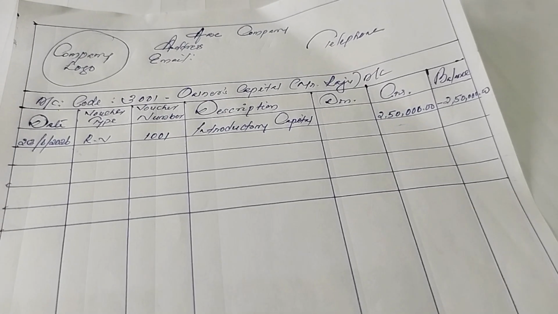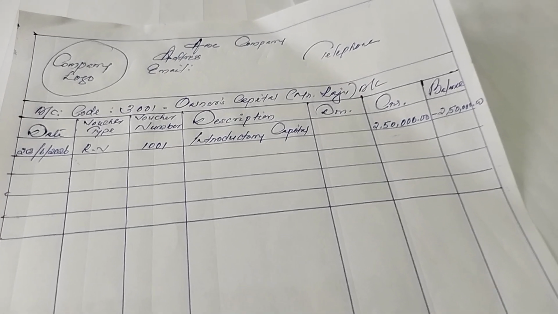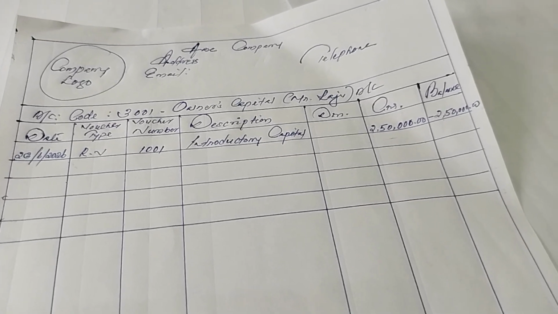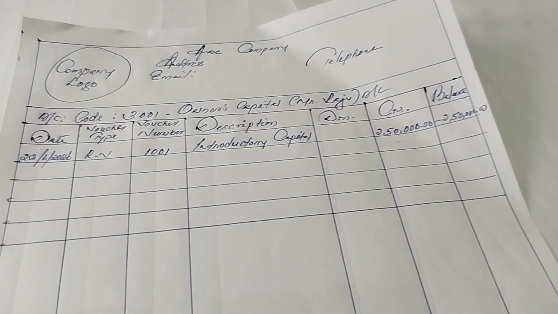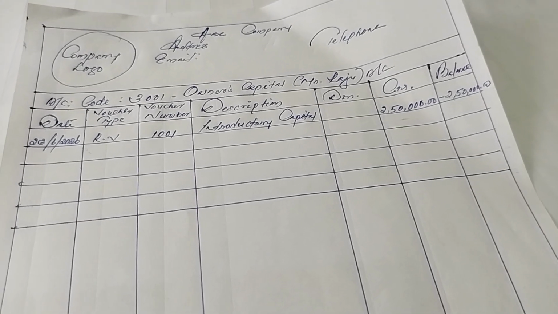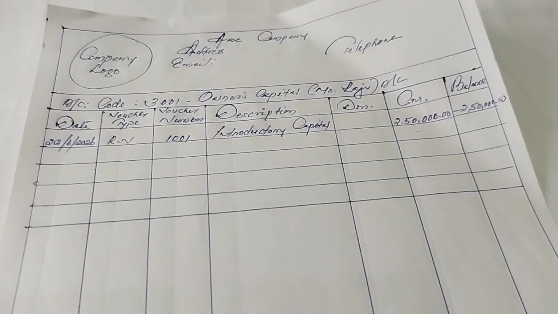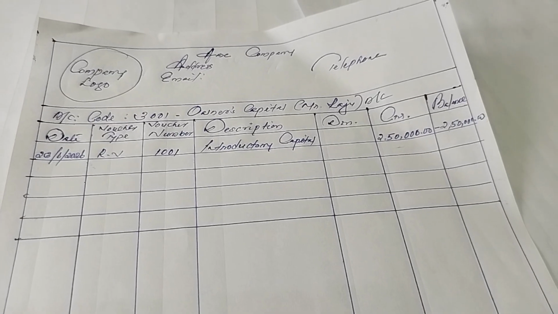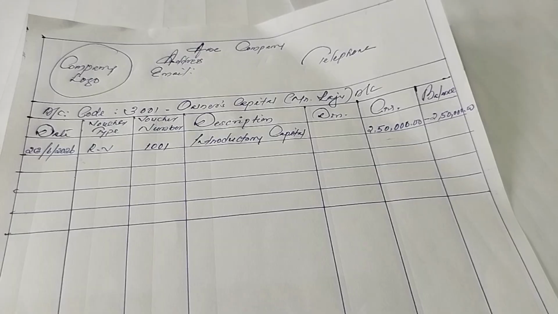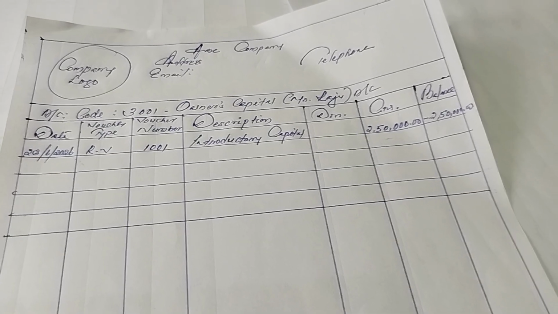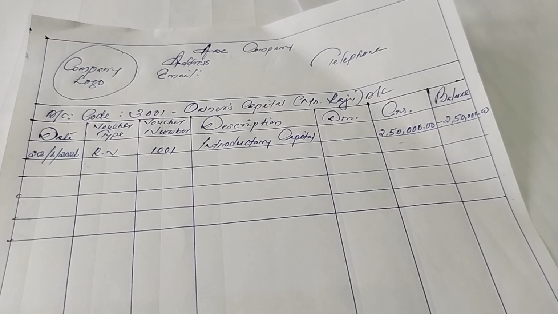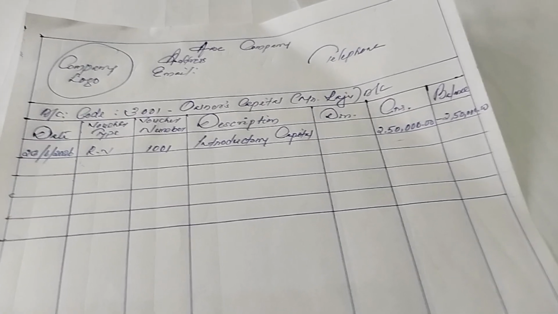So the accounting code here we are giving is 3001. The account name is Owners Capital, within brackets Mr. Raju account. Owners Capital account. In the double entry system, we already learned that any transaction has two entries, debit and credit.